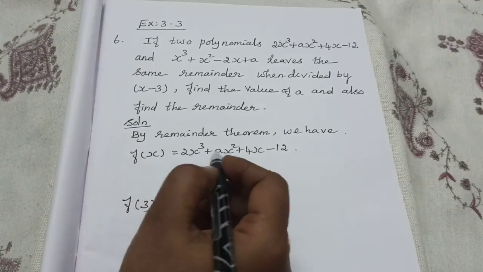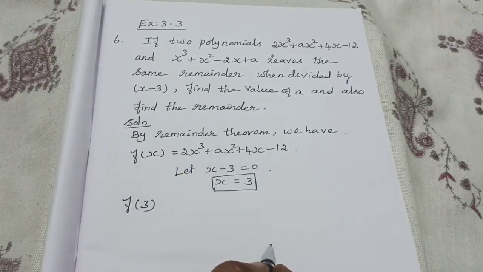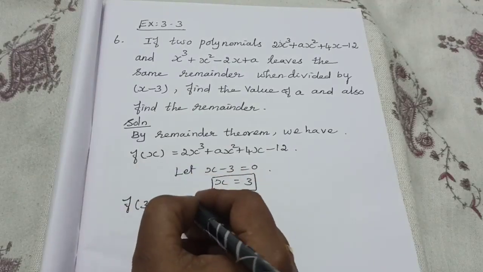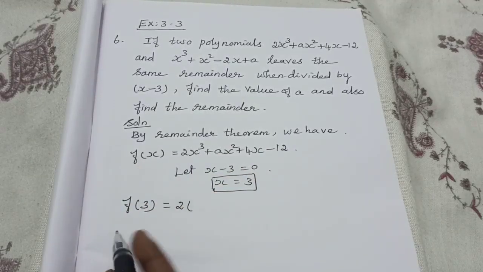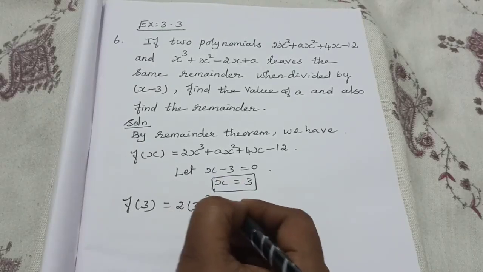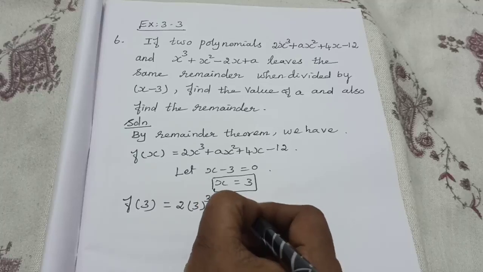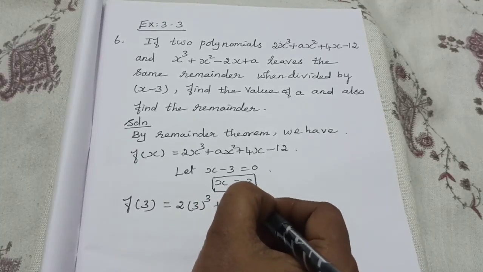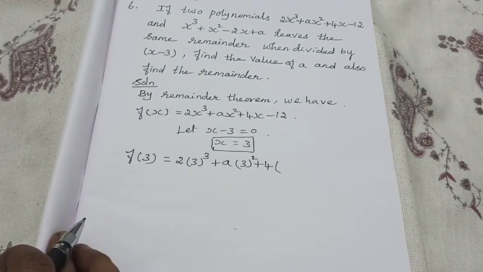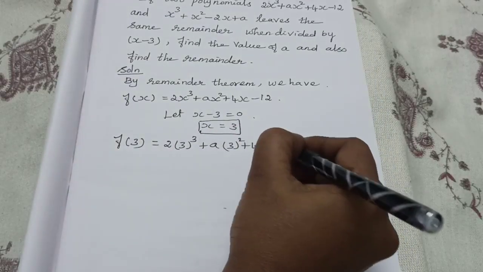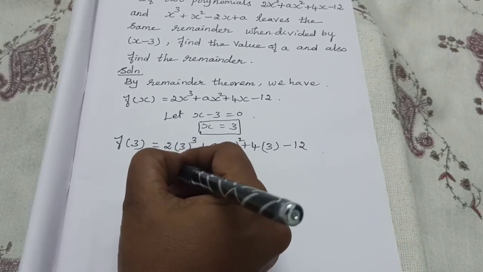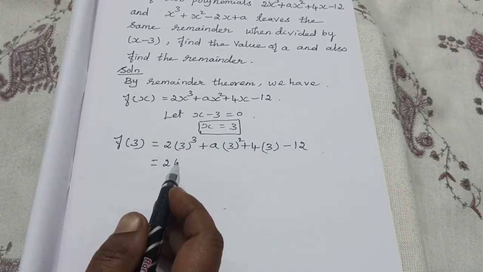Here we substitute and see what answer we get. That's the remainder. Here f(3) is equal to 2 into (3)^3 plus a into (3)^2, then plus 4 into 3, then minus 12. Then equal to 2 into 3 cubed.